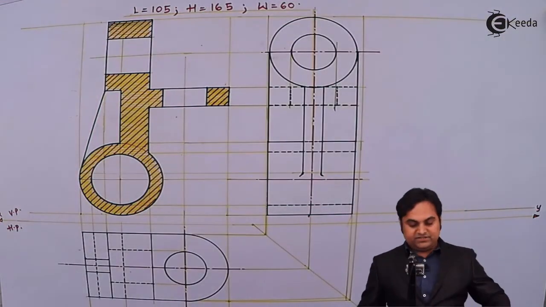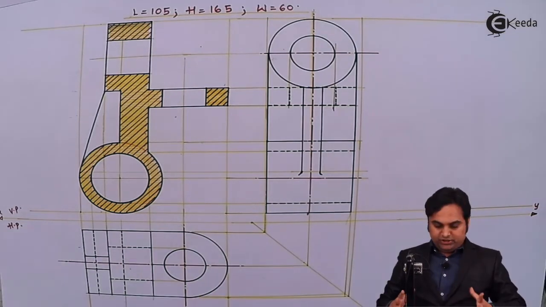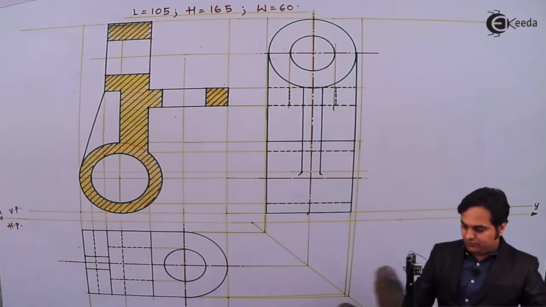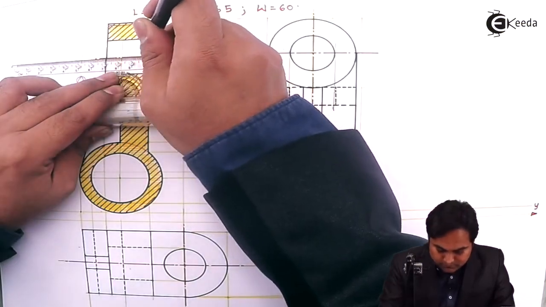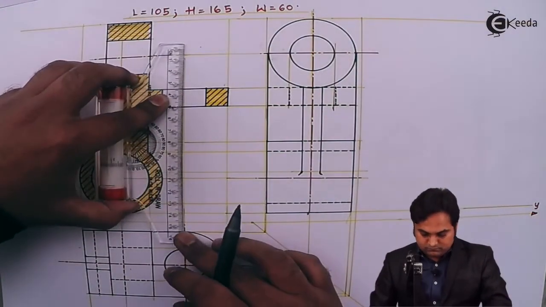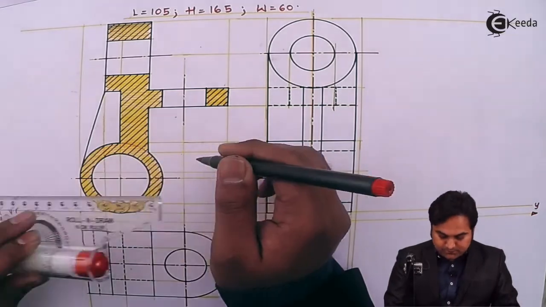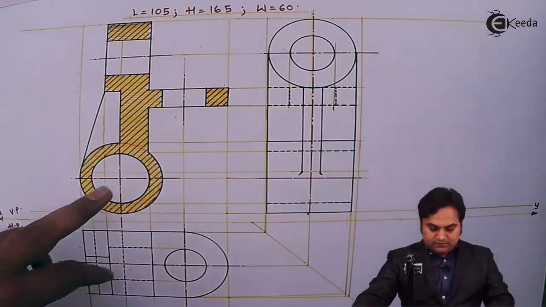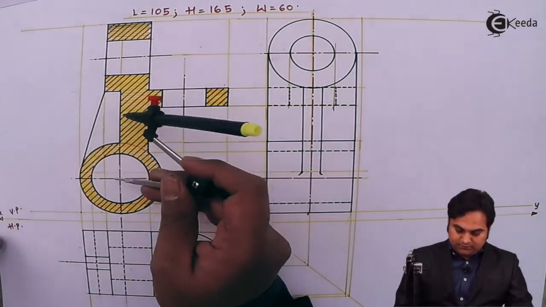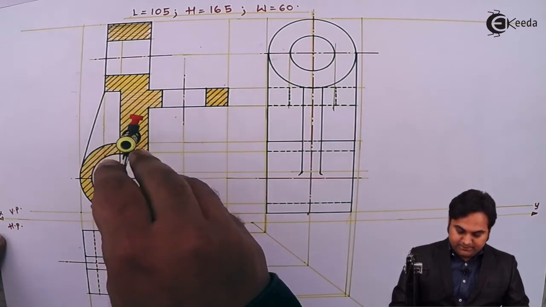So here is the sectional front view which I have drawn with the help of section lines. So here once I have completed the sectional front view, I'll draw the center lines over here. Then this circle, some portion of it will be hidden because like this another circle is there behind.